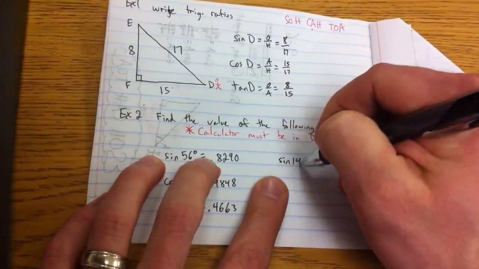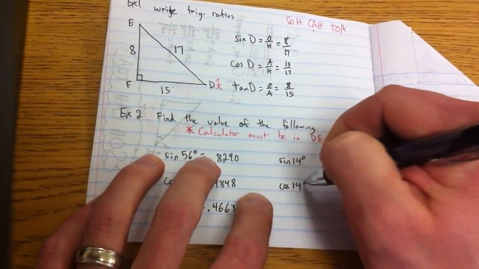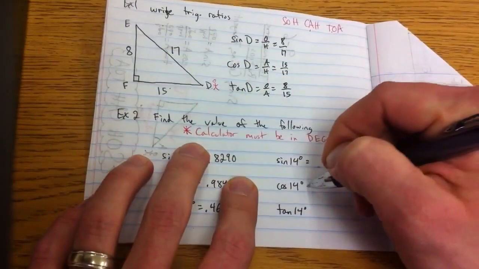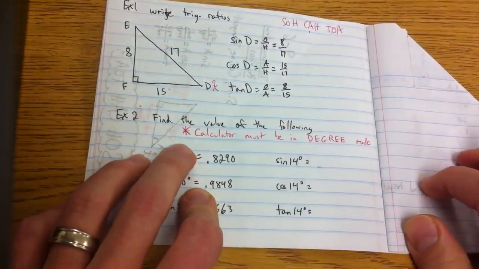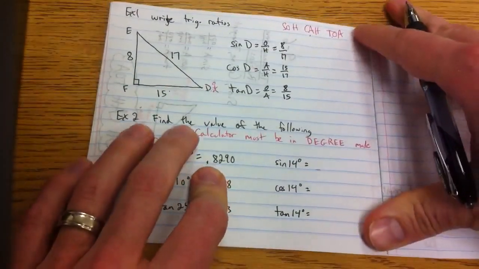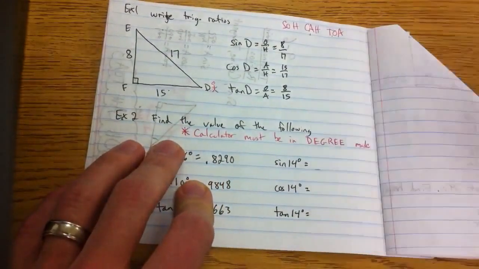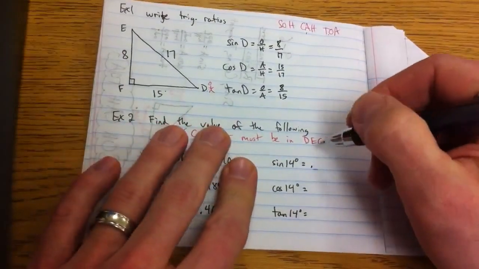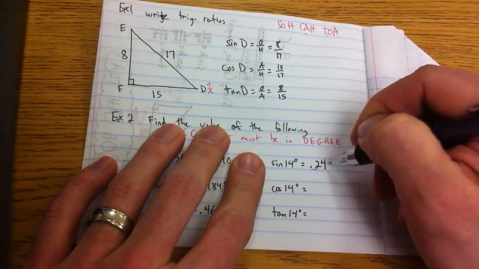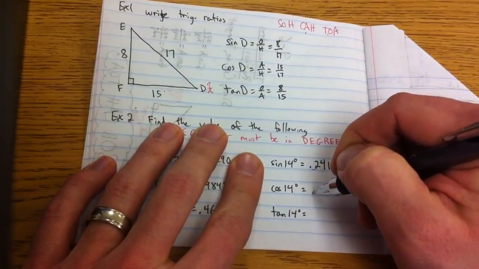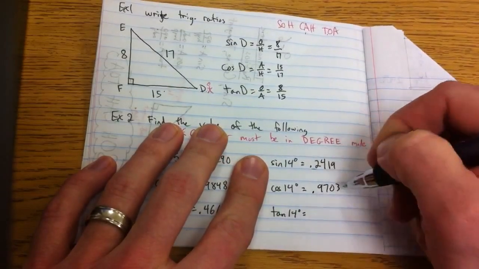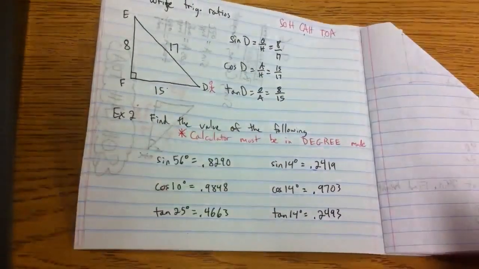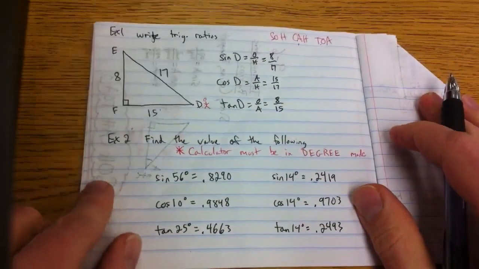I want you to practice this some too. Let's also find the sine of 14 degrees, the cosine of 14 degrees, and the tangent of 14 degrees, because I want you to realize those are different numbers each time. Pause the video and evaluate this with your calculator, whatever you have. If you don't have a calculator, you can find one online, and replay the video to find the value. You should have found the value. The sine of 14 degrees was 0.2419. Cosine of 14 was 0.9703. And the tangent of 14 was 0.2493.